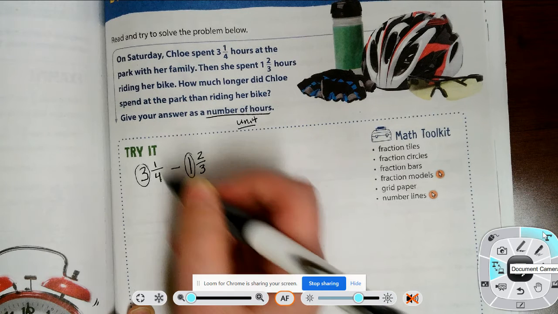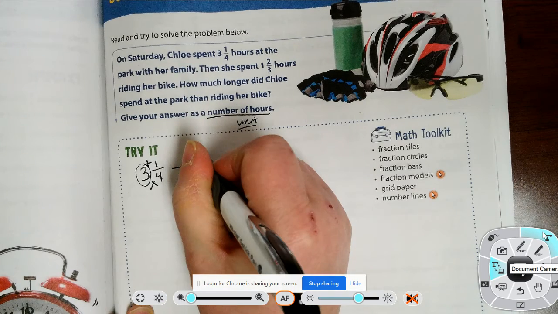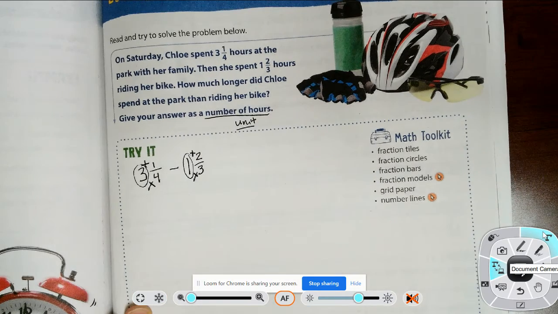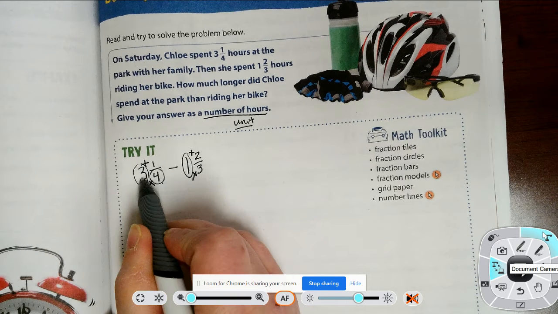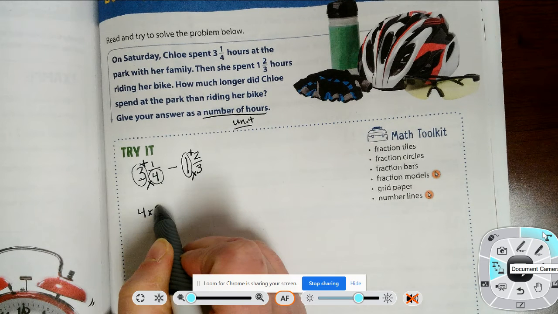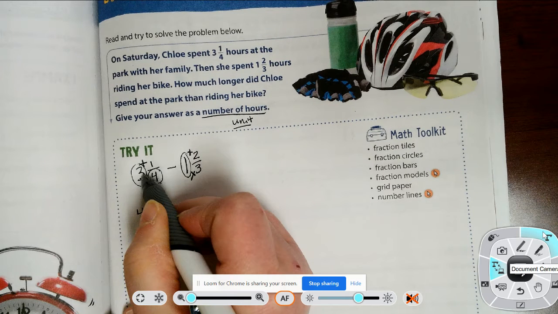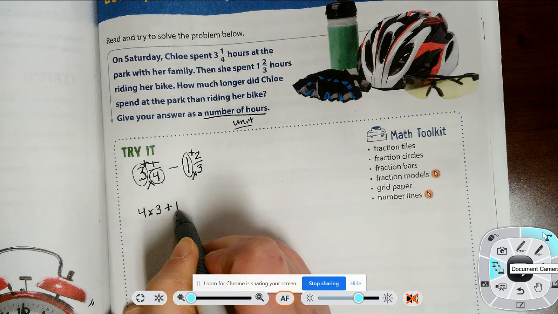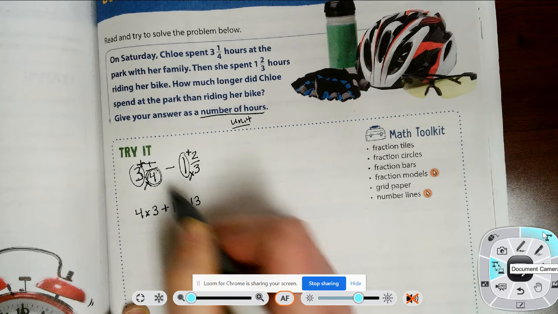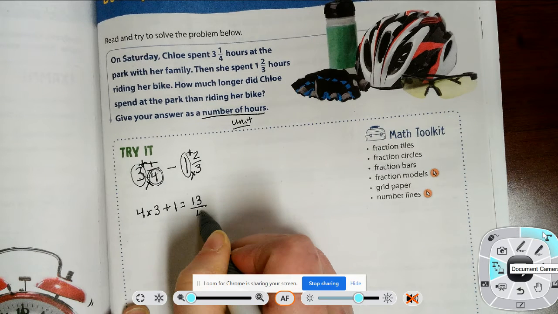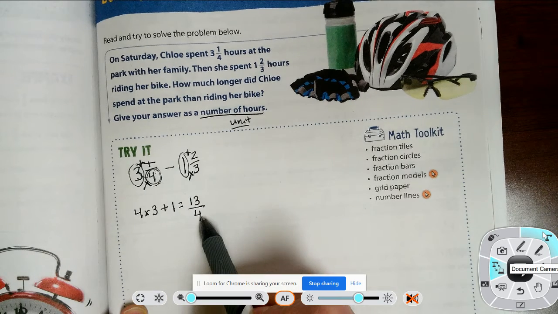So step one is I always like to make these times and plus signs to help me turn it back into an improper fraction. So I start at the bottom, I start at 4, and I multiply by 3. So 4 times 3 gives me 12, and then I come up here and I add the 1, and that gives me 13, and then I use the same denominator I did before, so that's 4. So this mixed number turned into an improper fraction is 13 over 4.